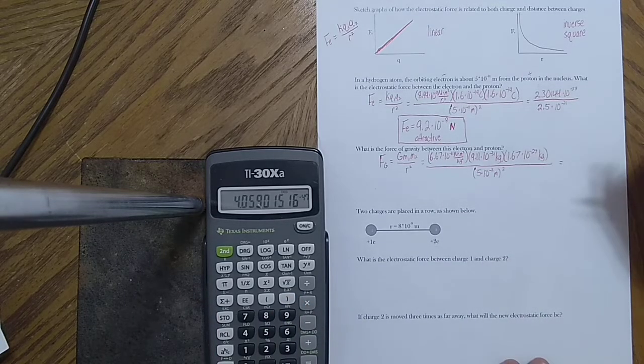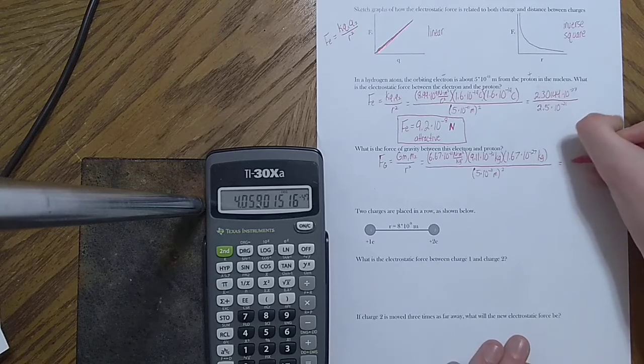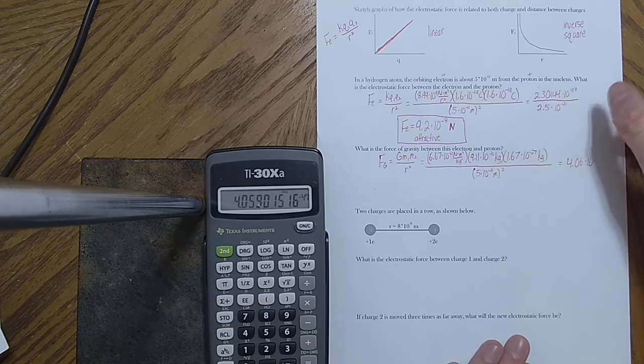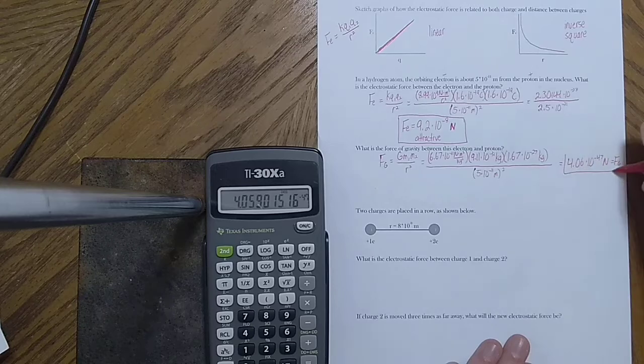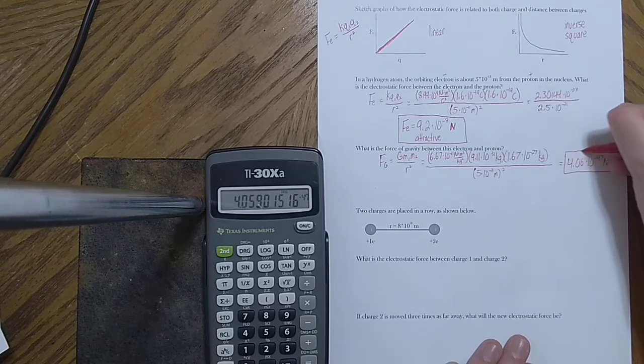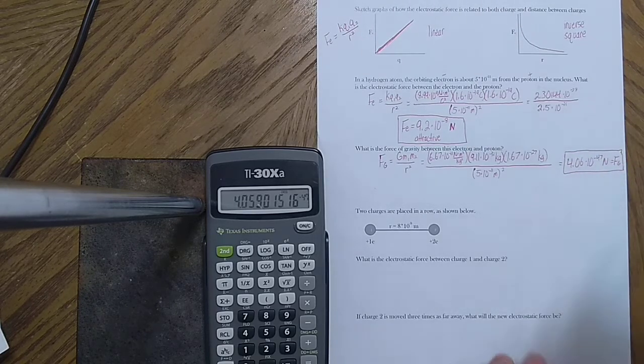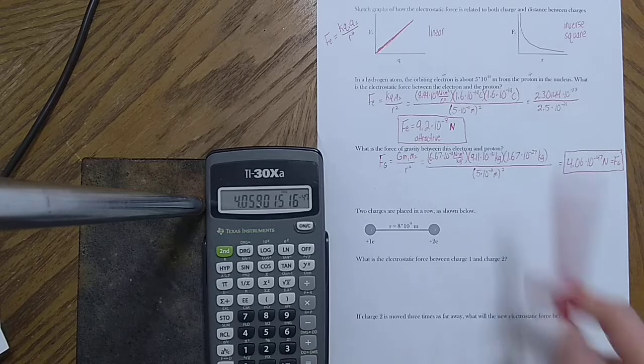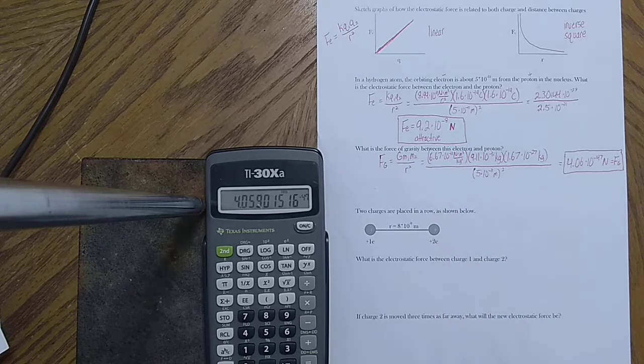And it almost looks like that should be the wrong answer. I'm going to round this to 2 decimal places. 4.06 times 10 to the, look at that, negative 47th newtons. It looks like it's a mistake. Guess what? It's not. This doesn't mean that the force of gravity is approximately 40 times smaller than the electrostatic force. That's not what this means.